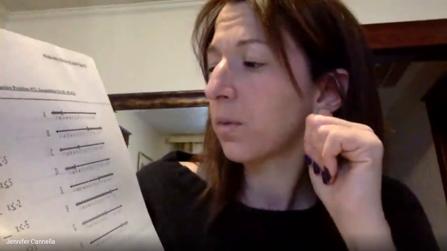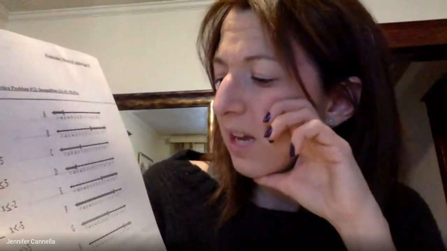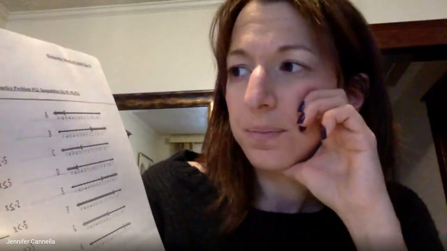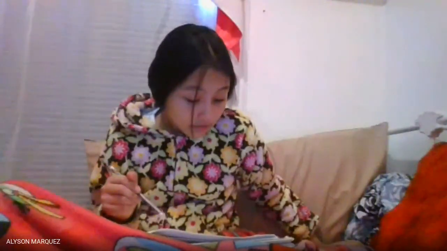So we know that there's a closed circle on 2. So we're going to look at choice B. Does choice B represent number 7? Yeah. So put B on number 7. 7 is B as in boy.